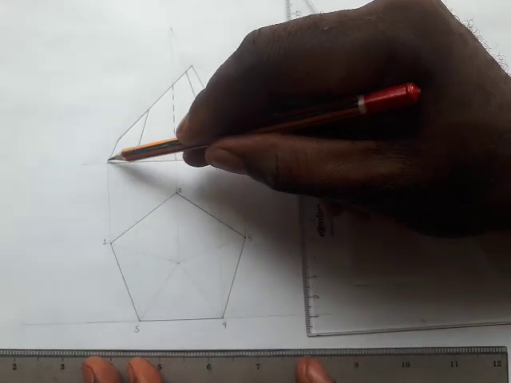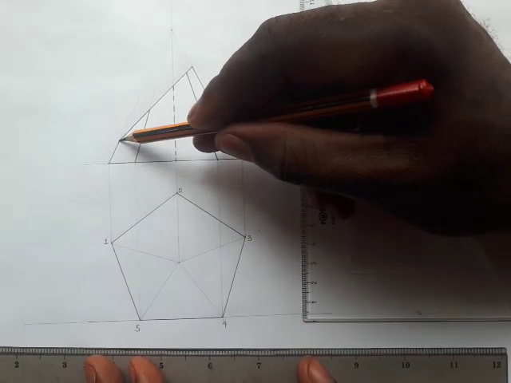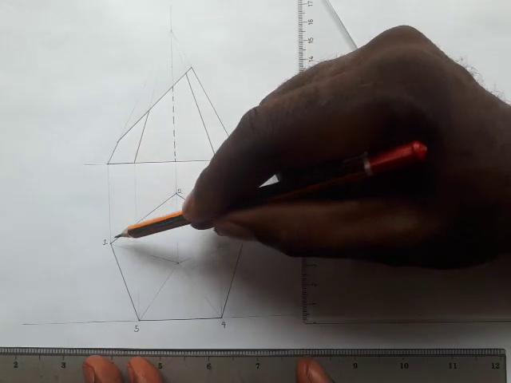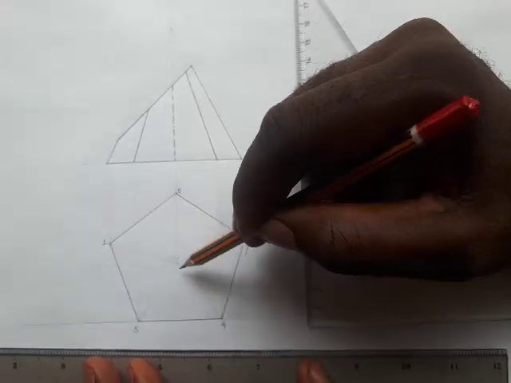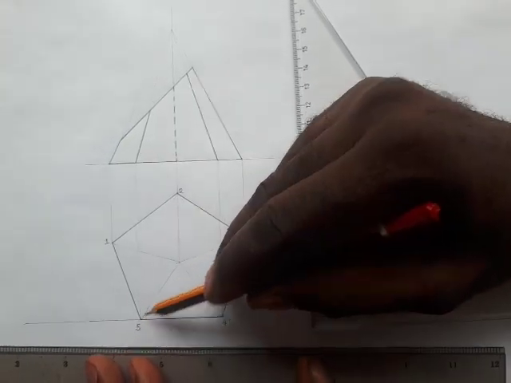Line 1. Okay, and this is it. This is where it is cutting the surface. When you are drawing a vertical line, make sure it cuts line 1. So this is for line 1, this is for line 2, this is for line 3, this is for line 4, and this is for line 5.